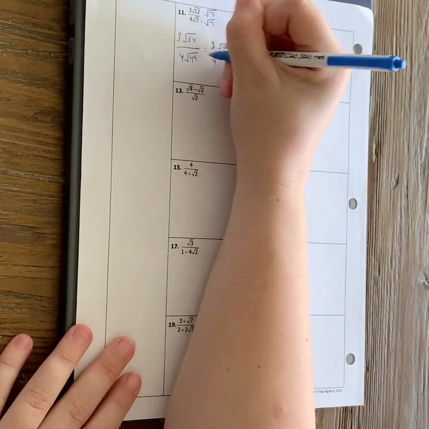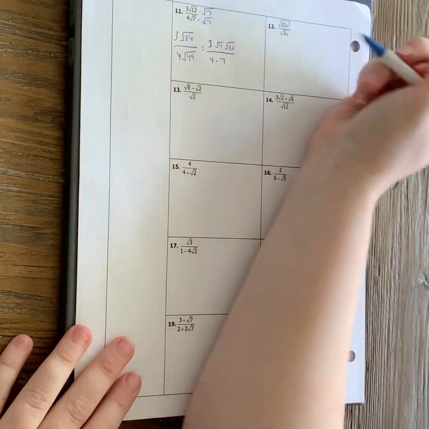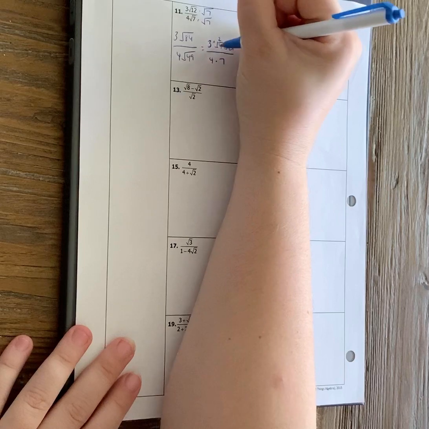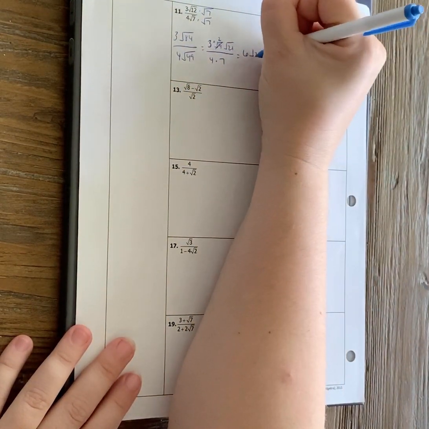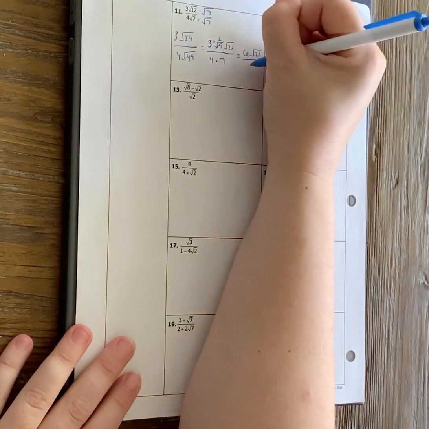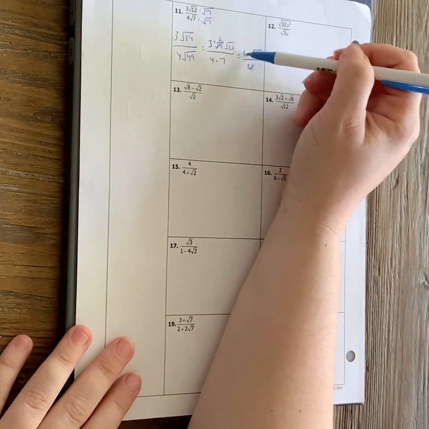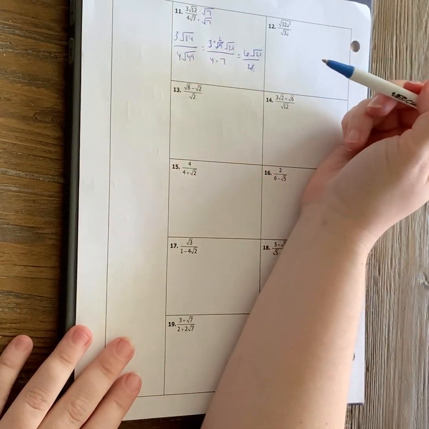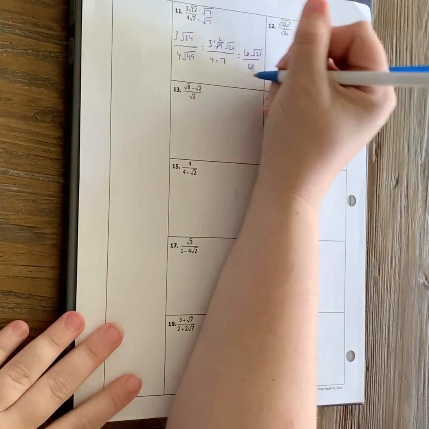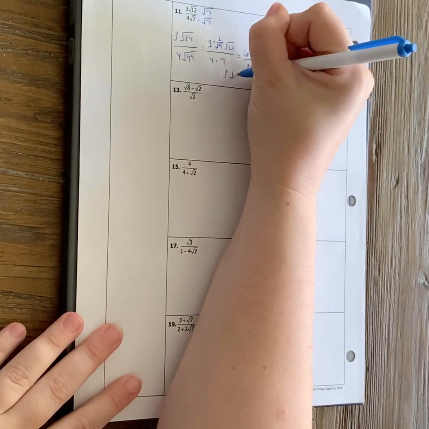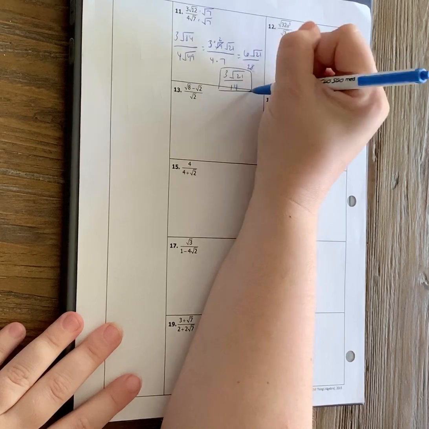In our denominator, the square root of 49 is 7, so this is 4 times 7. Okay, the square root of 4 is 2, so you're doing 3 times 2 is 6, square root of 21, over 4 times 7 is 28. Now we want to simplify this down right here because these both divide by 2. So 6 divided by 2 is 3, and 28 divided by 2 is 14. So that turns into 3 square root of 21 over 14 is our final answer right there.